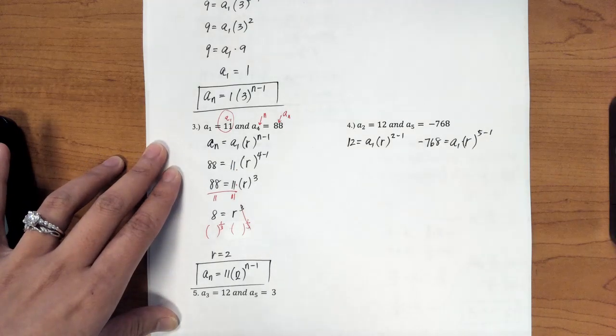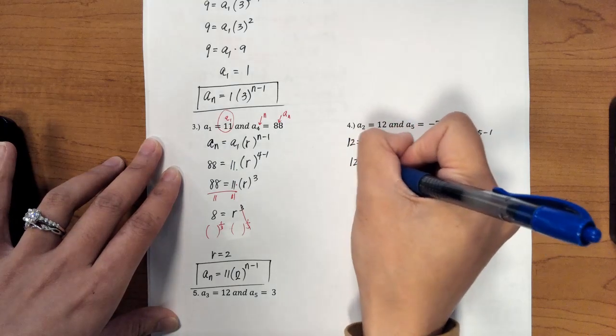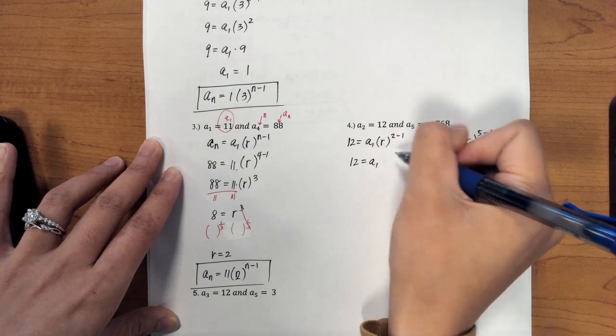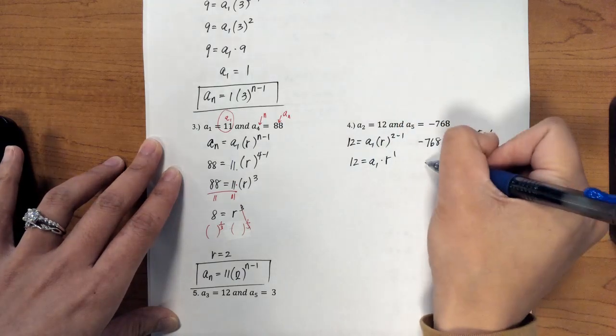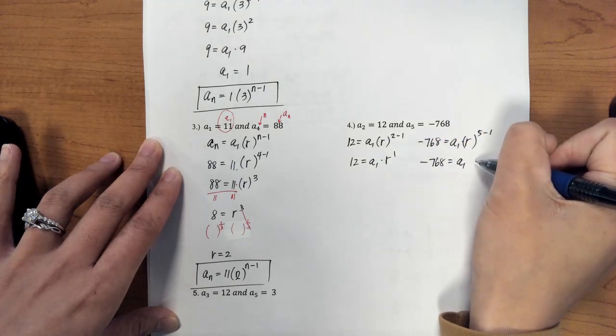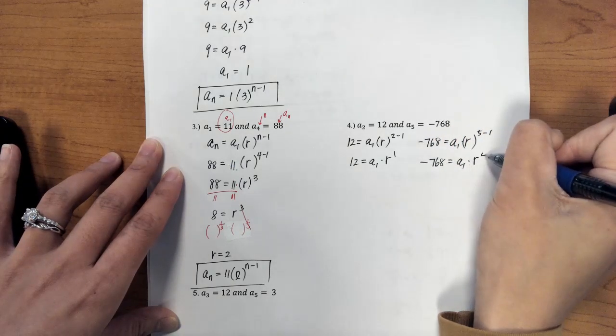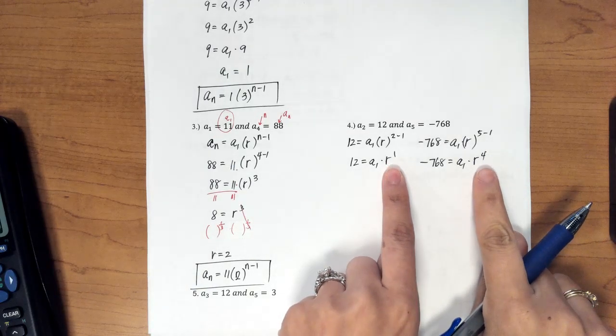So you have to decide what can you solve for, right? How can we simplify this? Here I can say 12 equals a sub 1 times r to the 1 power, and this is negative 768 equals a sub 1 times r to the 4th. The r's have exponents that are much more complicated.